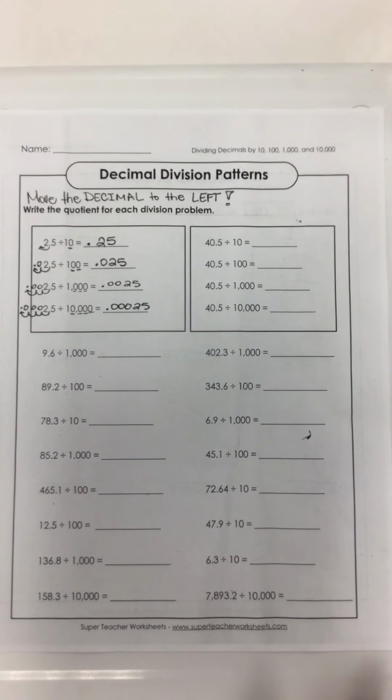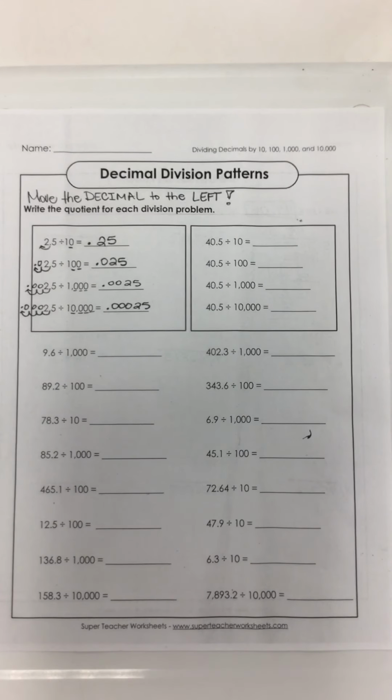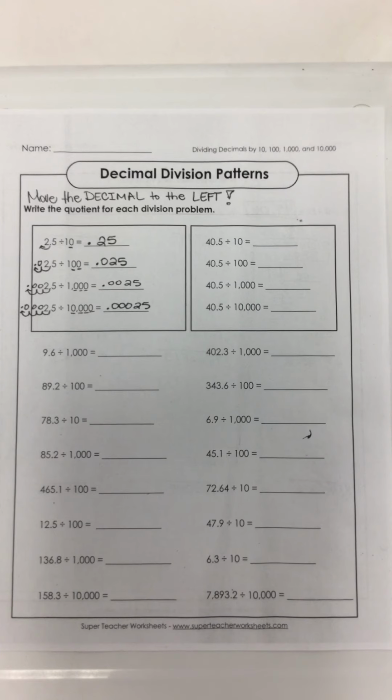Okay, so today's assignment, the first thing you should have done is watch the EdPuzzle. If you haven't watched the EdPuzzle yet over dividing decimals, stop what you're doing and go watch that video first. Okay, so dividing decimals, you should have already had this in your notes.